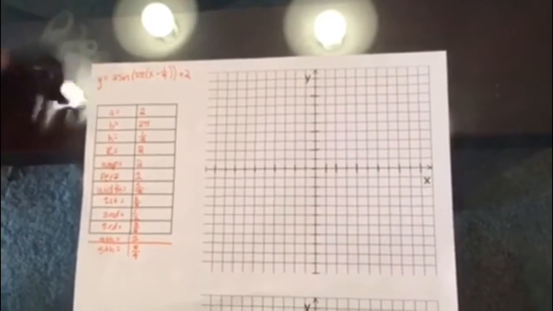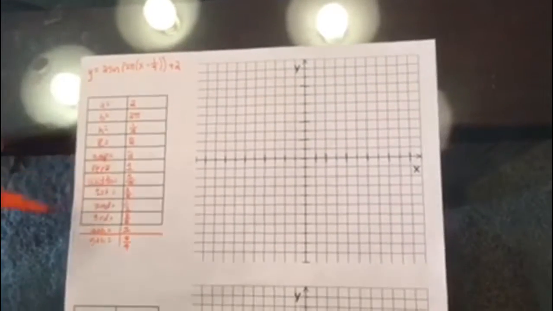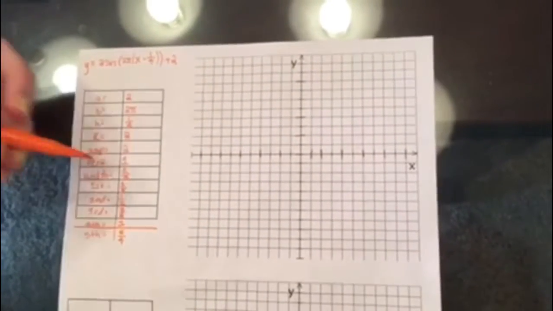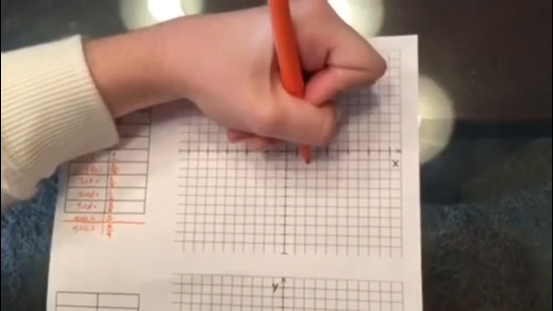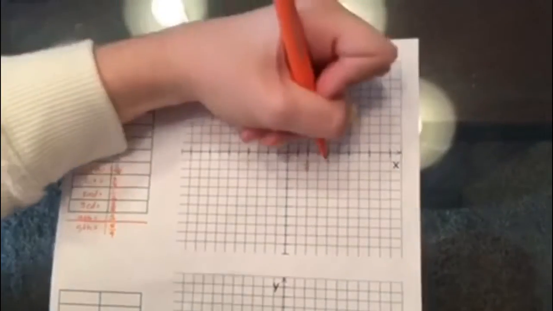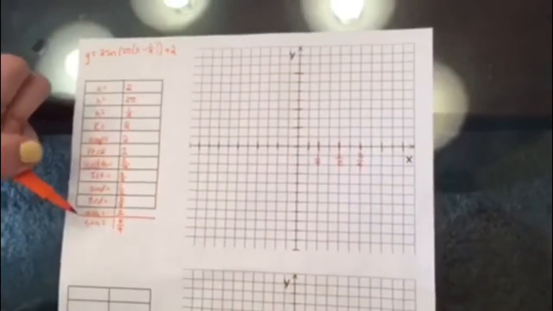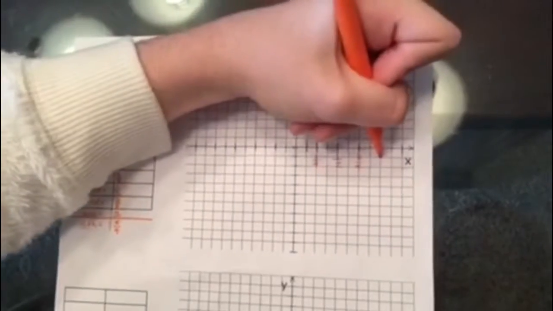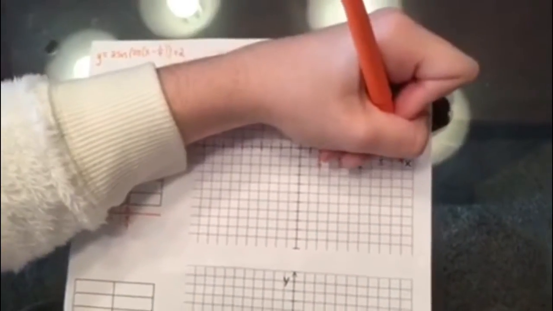So we can look at our width for the first 5 tick marks, and the first tick mark is going to be at 1/4, so we'll mark this at 1/4. The second tick mark is at 1/2. The third is at 3/4. The fourth is at 1. And the fifth is at 5/4.